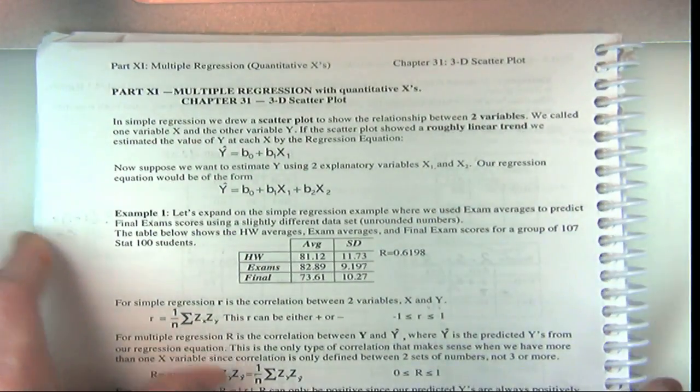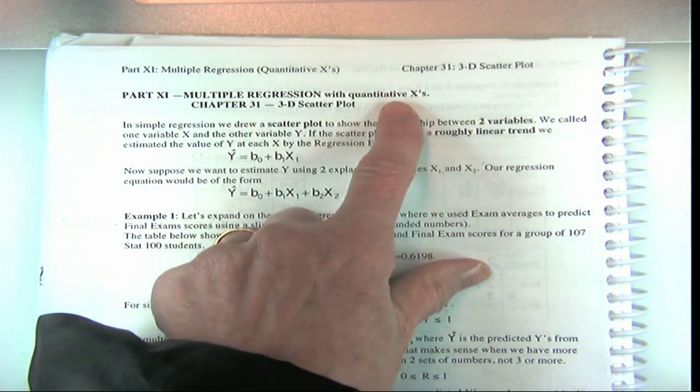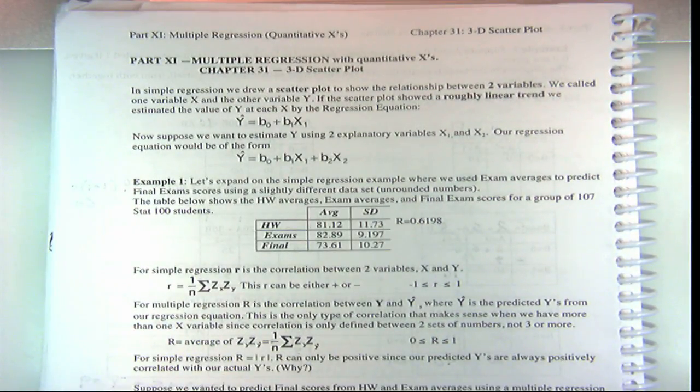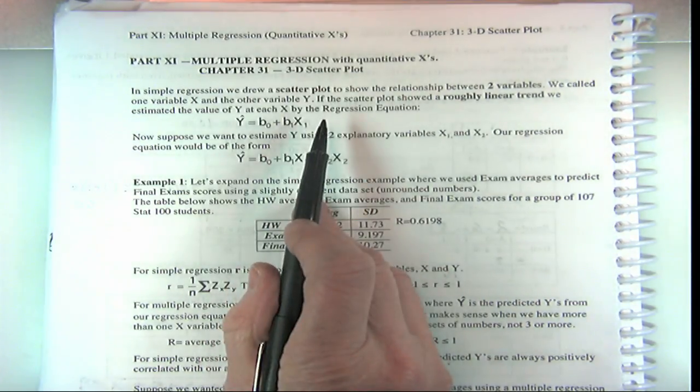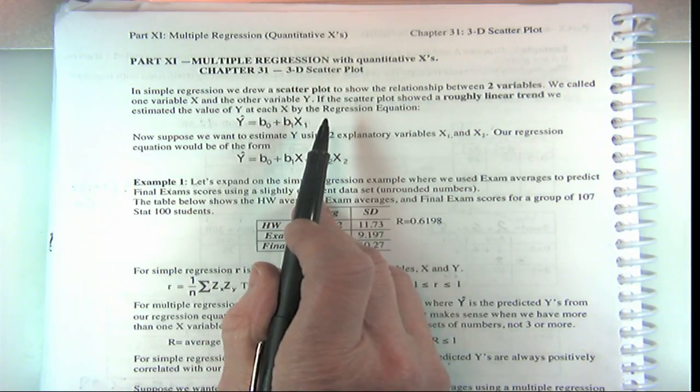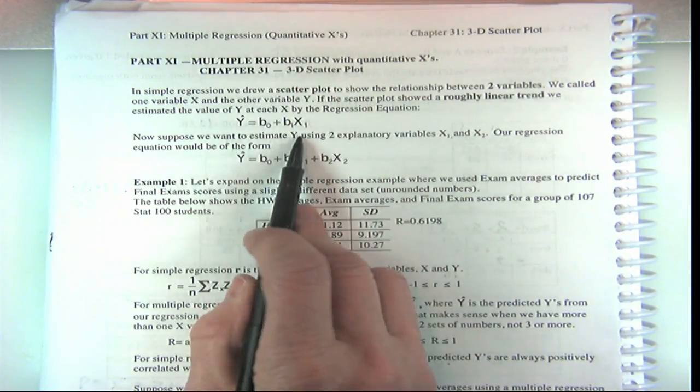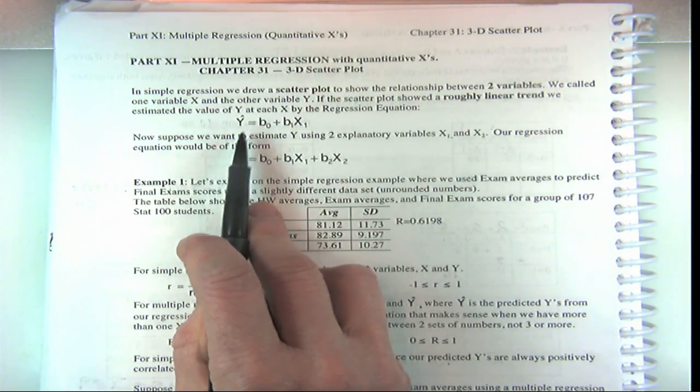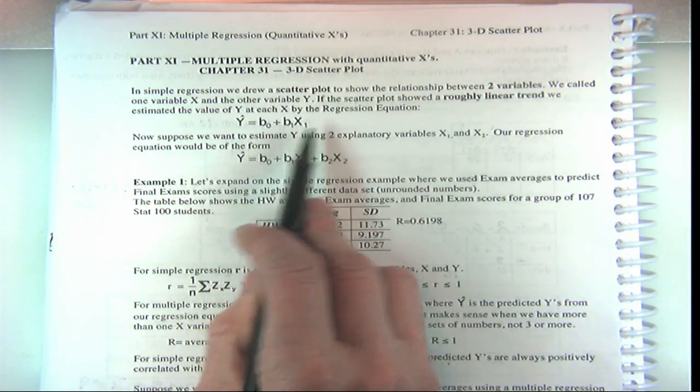So this is part 11 here, multiple regression with quantitative x's. We're going to start with 2 so we can visualize it, and then we're going to move towards more than 2 and combine quantitative and categorical ones. Remember in simple regression, when we draw a scatter plot, it's a line, right? And that's our model. Looks like the predicted y equals some intercept plus a slope times x1.